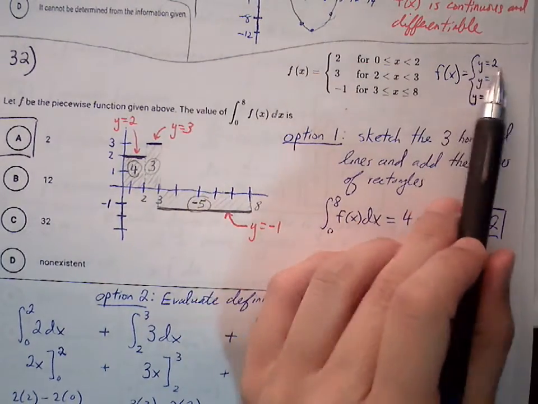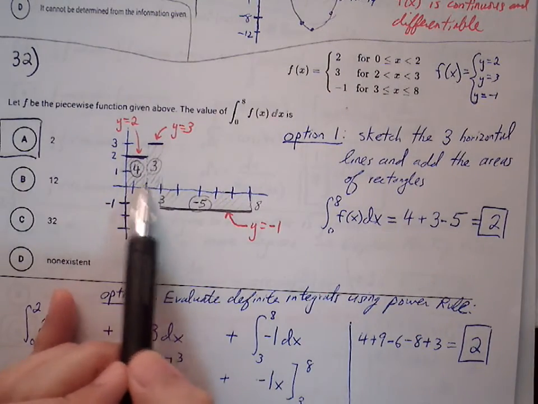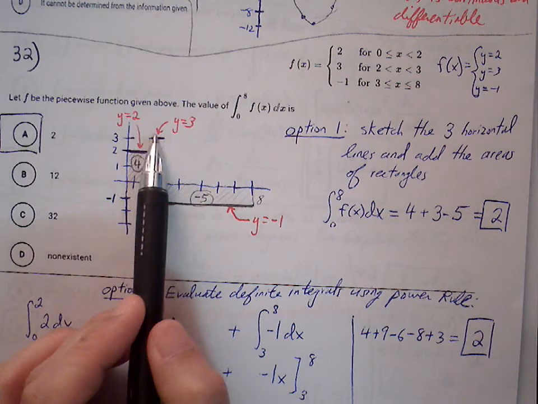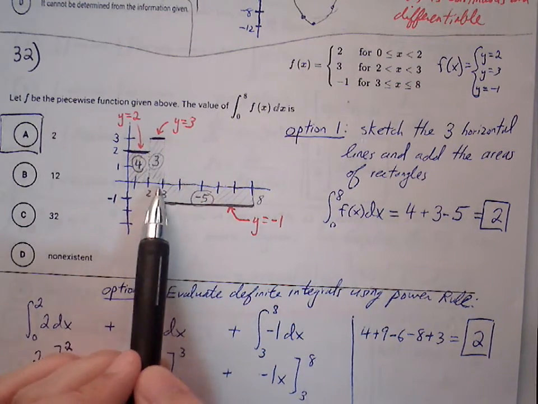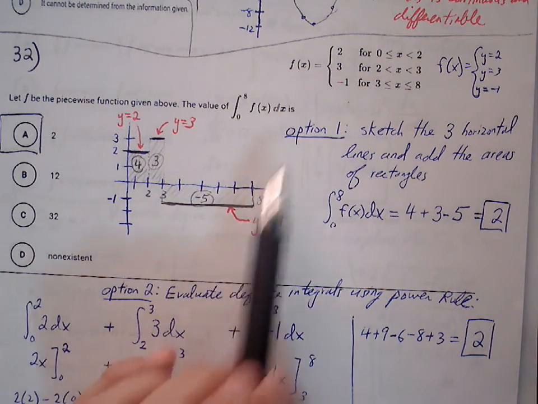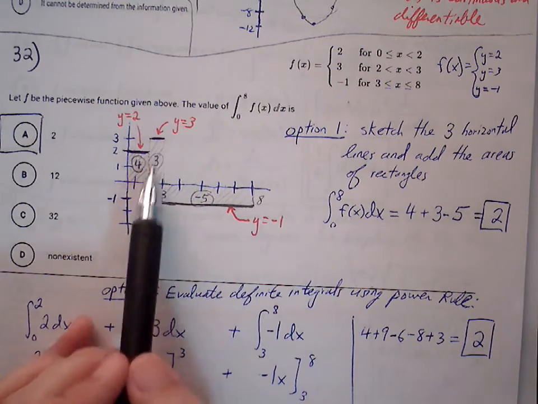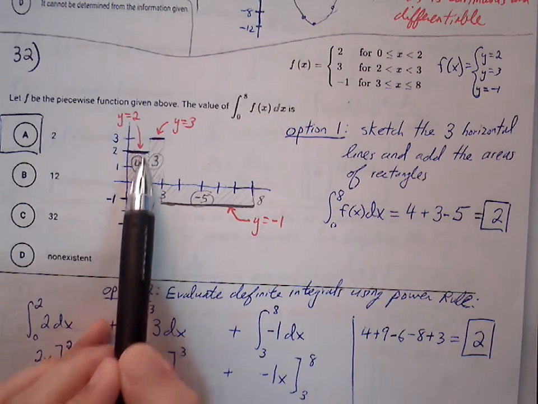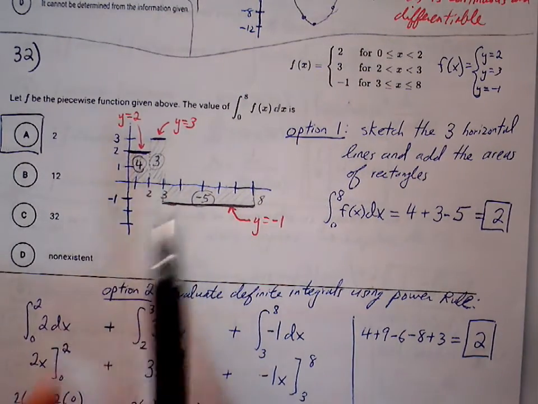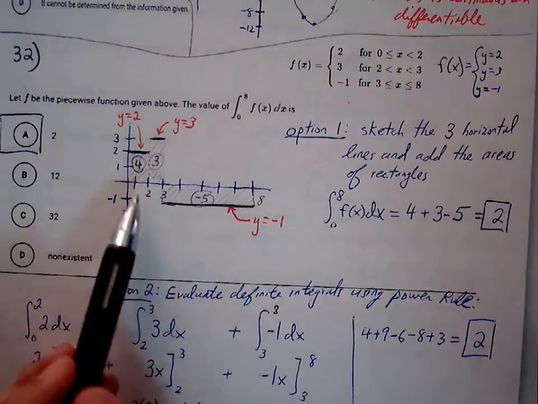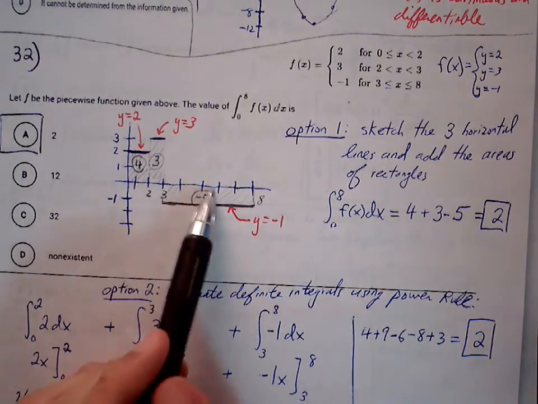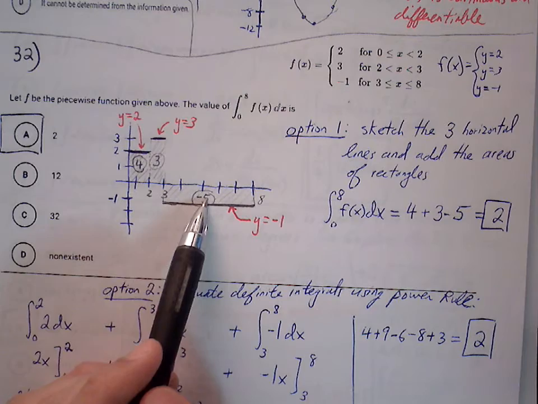So these are easy to sketch because these are all just horizontal lines. So we want a horizontal line at y equals 2 from 0 to 2. I sketched that here. That's a horizontal line there. And then I have another horizontal line that jumps up to 3 between 2 and 3. And then I have another horizontal line, y equals negative 1, from 3 all the way to 8. If I want to find the value of the definite integral, then I'm just looking at the region between the x-axis and that line. All these are going to form rectangles of various widths and heights. So really, for the definite integral, I just find the area of these rectangles and add them up, and keep in mind that negative regions will give me negative values.